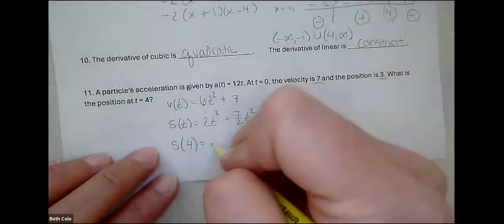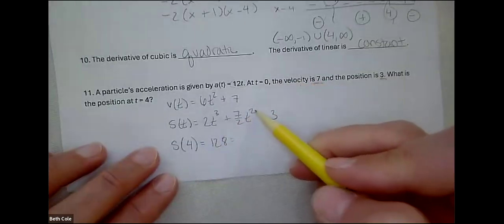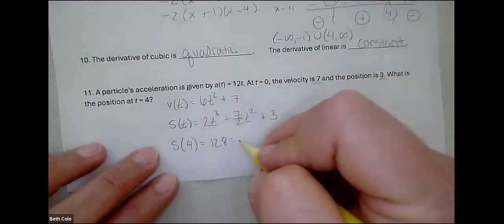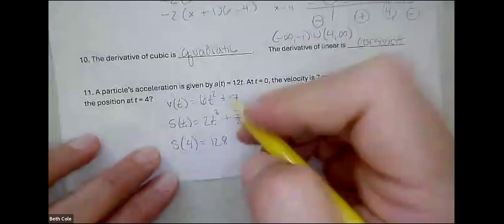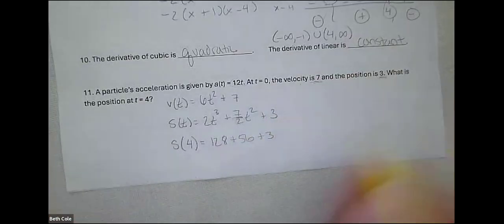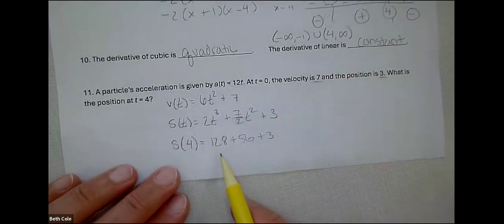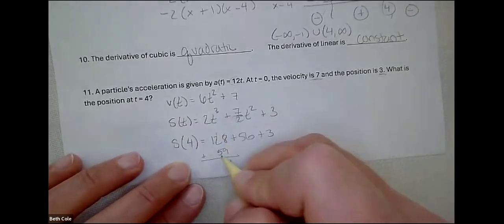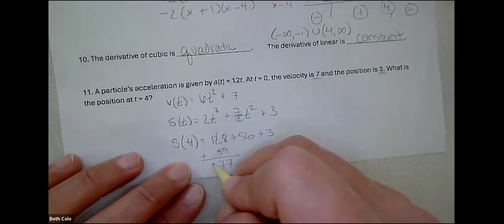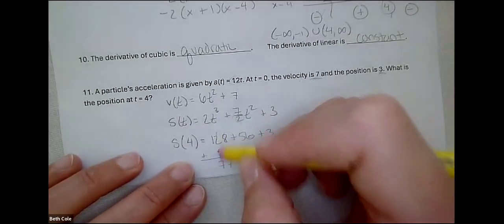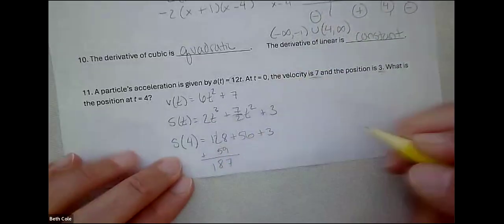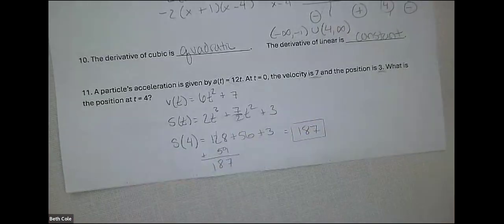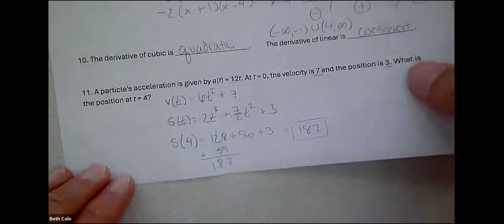4 cubed is 64. Double that is 128. 4 squared is 16. 16 divided by 2 is 8. And then 8 times 7 is 56. Oops, that should be a plus. And then plus 3. So 56 plus 3 is 59. 128 plus 59. Let me just do that real quick. That would be what, 17? Did I do that right in my head? 8. There we go. 187. Again, there's not a fraction on the one, how it turns out on your test, so it'll be a little bit easier. Also, it'll be multiple choice, so you'll have choices to choose from.